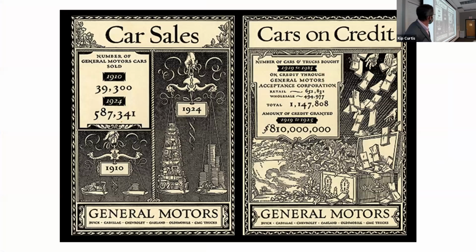And by 1920, Ford's not alone in this. This is the way in which cars start to get out to the American public. GM offers consumer credit or financing on their cars as well by the mid-1920s.